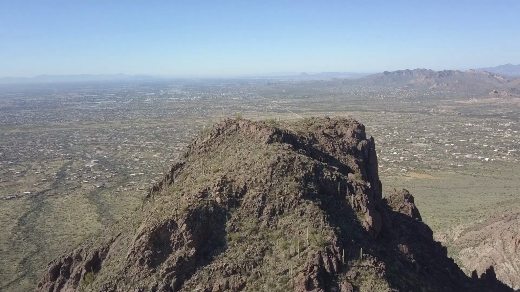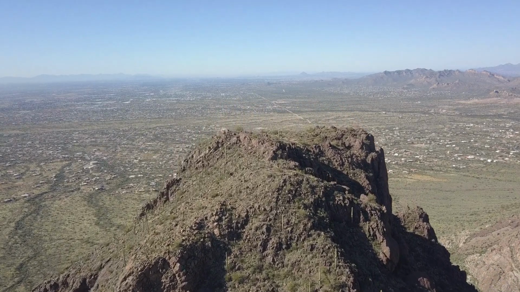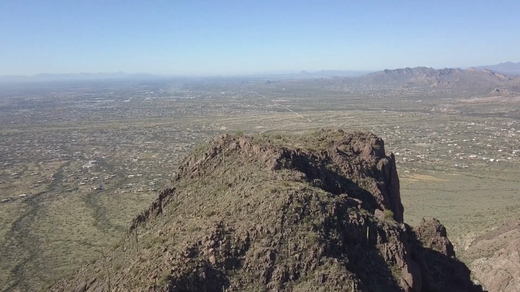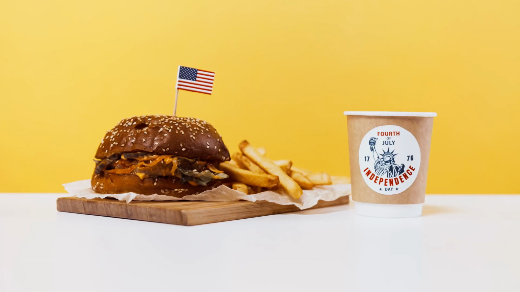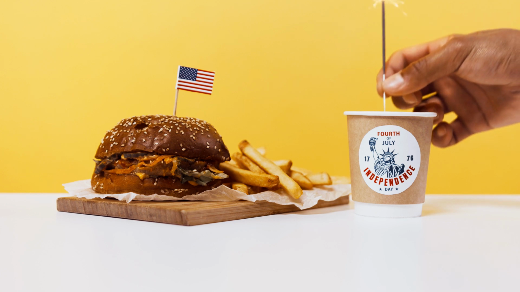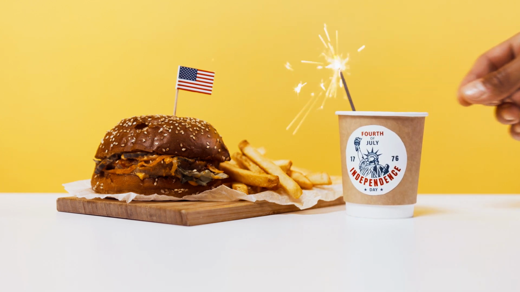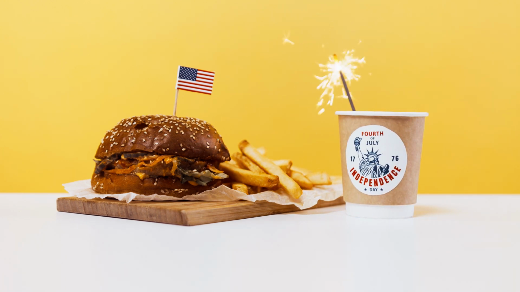After failing to secure renomination, he returned to Tennessee and was re-elected to the U.S. Senate. 3. Franklin Pierce. A veteran of the Mexican War, Pierce was a full-hearted believer in manifest destiny, national expansion even at the cost of adding more slave states.